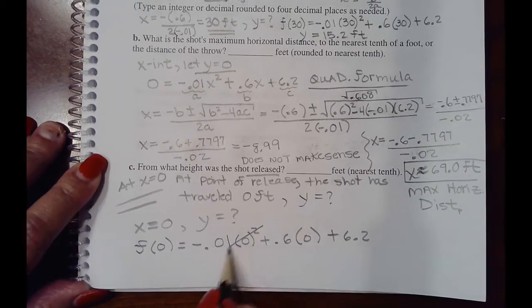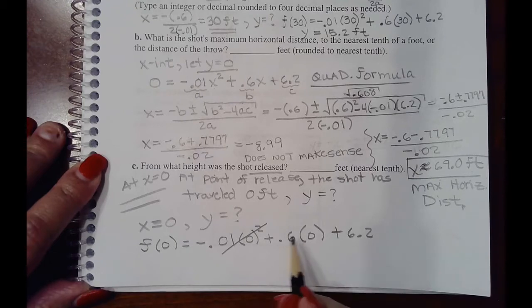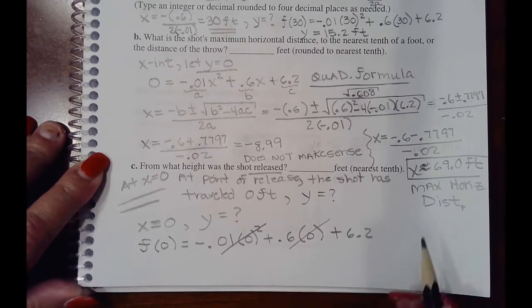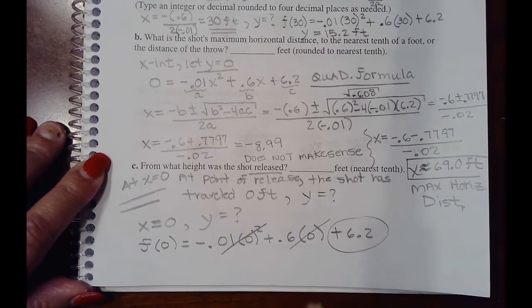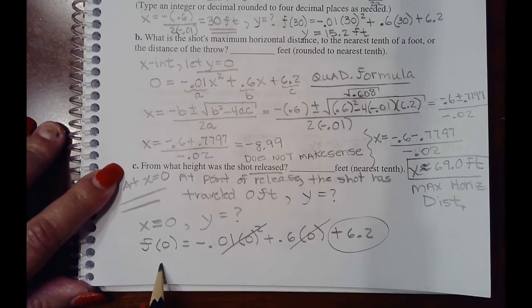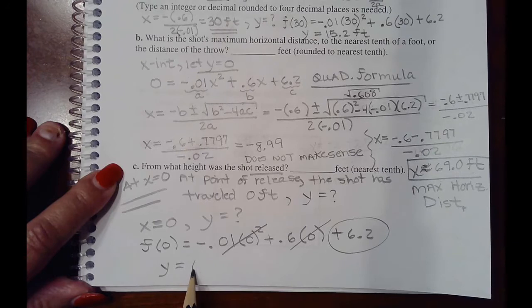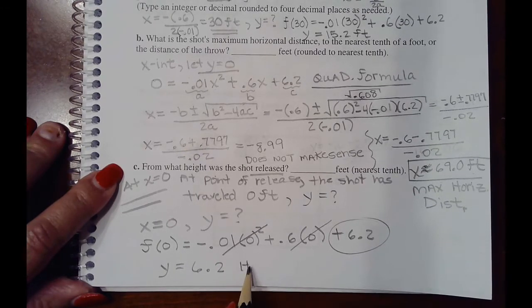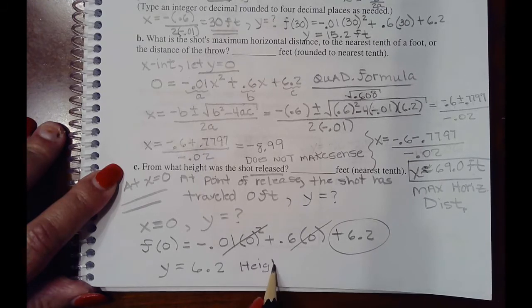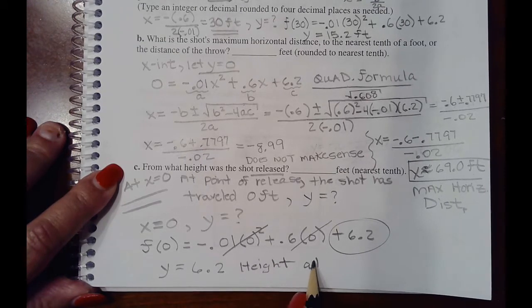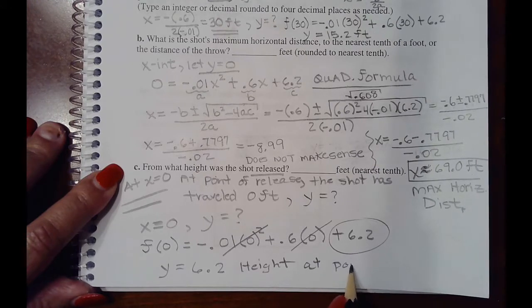This times this is just 0, so that whole term is gone. This times this is 0, so that whole term is just gone, and you end up with just 6.2. So the y value when x is equal to 0 is 6.2, and this would be the height at the point of release, when the shot is released.